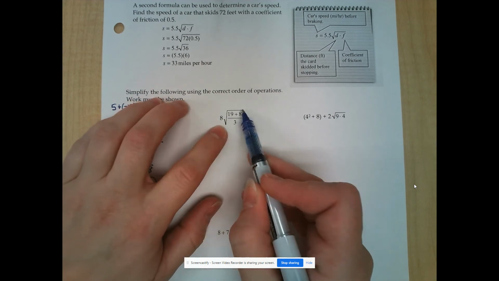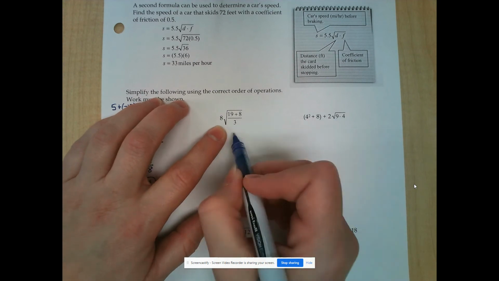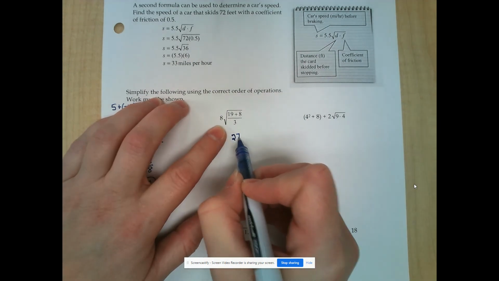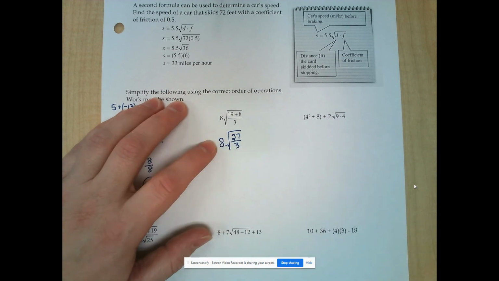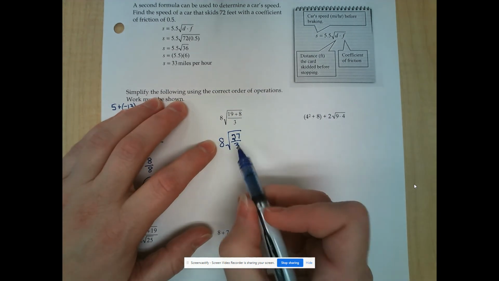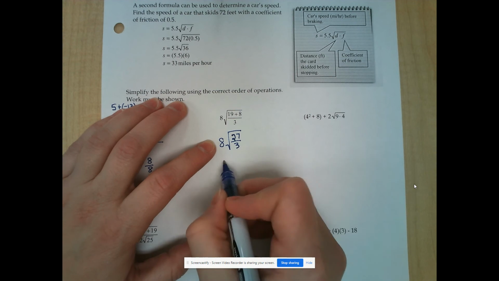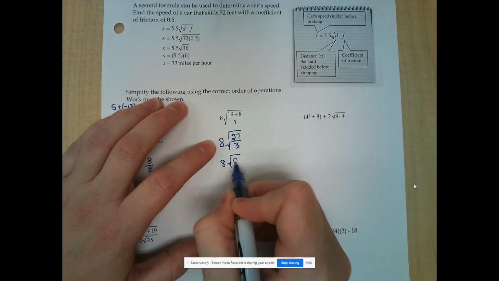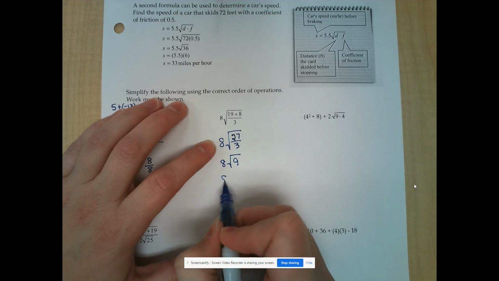Inside the radical, I have another grouping symbol of a fraction bar. So I'm going to do everything in the numerator first, which is only addition. So I have 27 over 3 inside the radical with an 8 waiting on the outside. I've got 27 over 3, which is a division worth 9. So I've got 8 root 9. I can take the square root of 9, which is plus or minus 3.